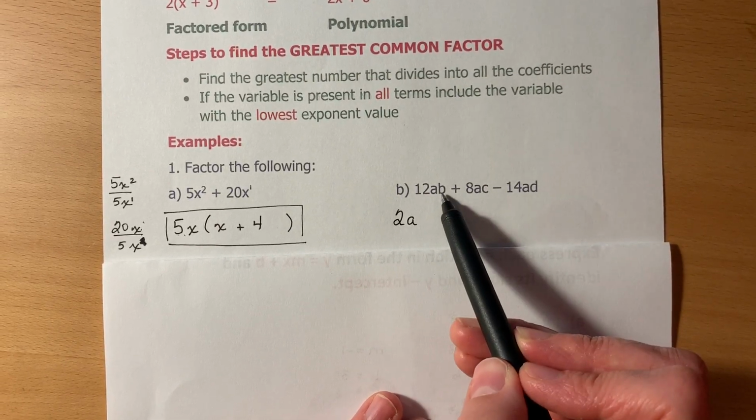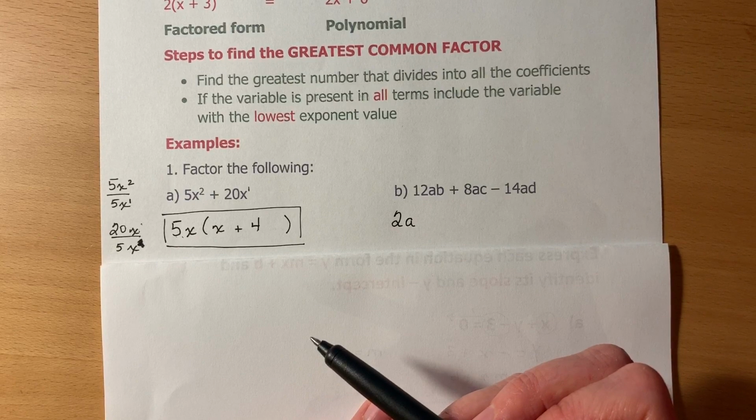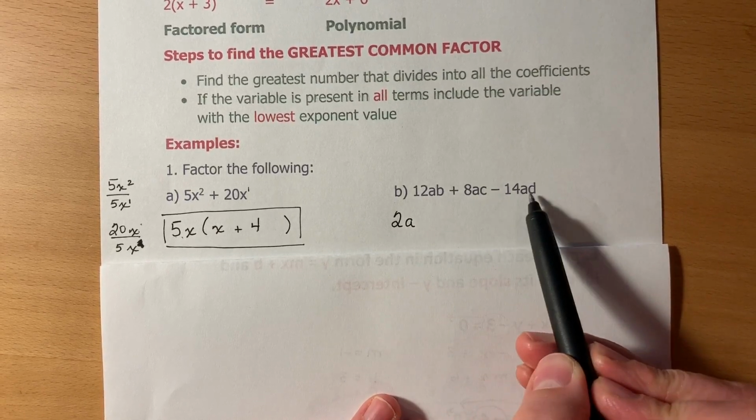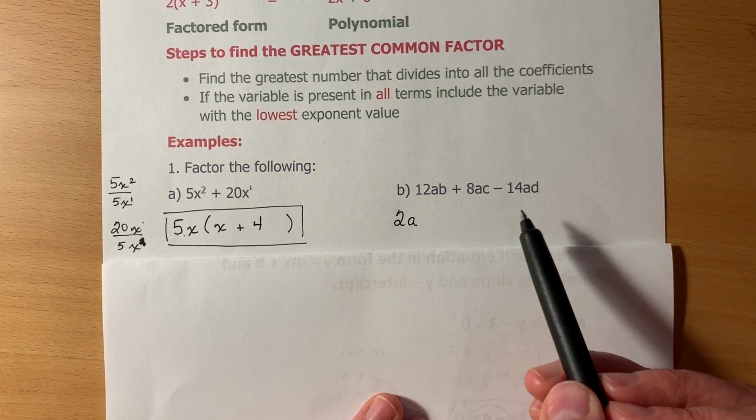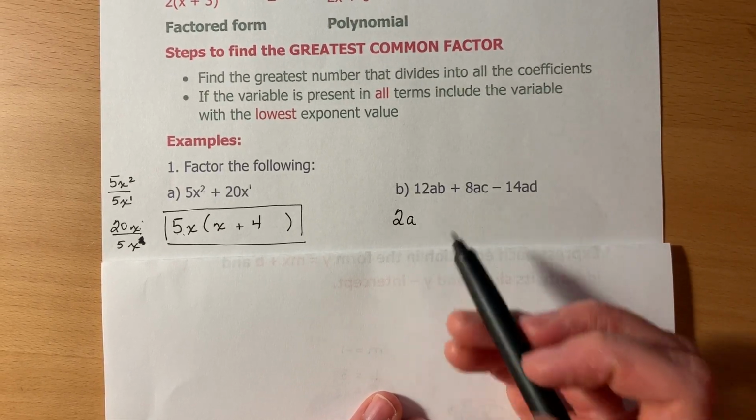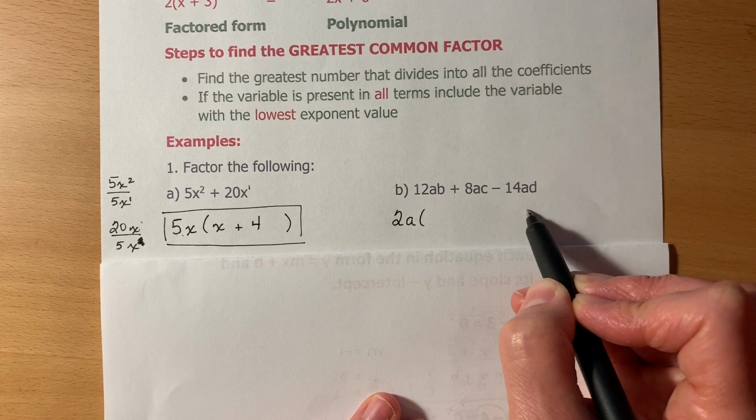Now I look at B. Is it present in all? No, don't include it. C, present in all? No, don't include it. D? No, don't include it. Only include what's present in all. There's my common factor, 2A.